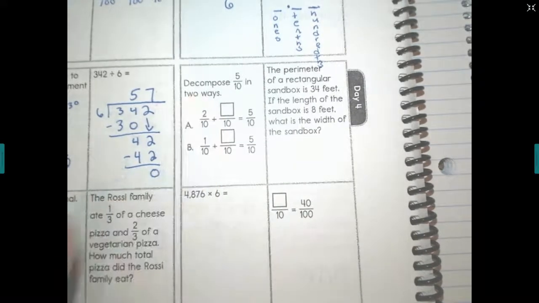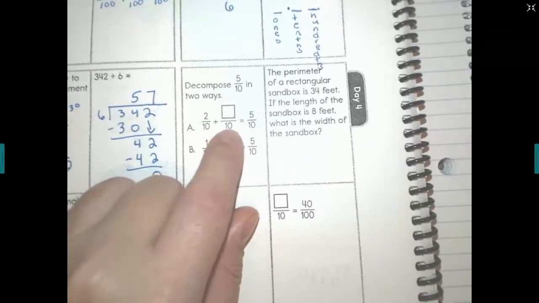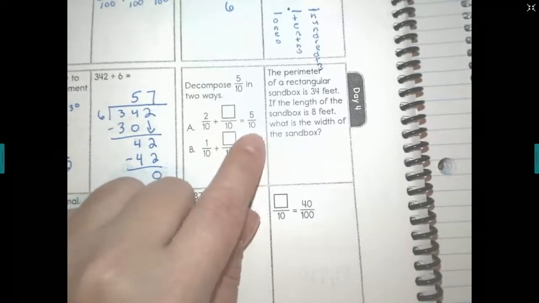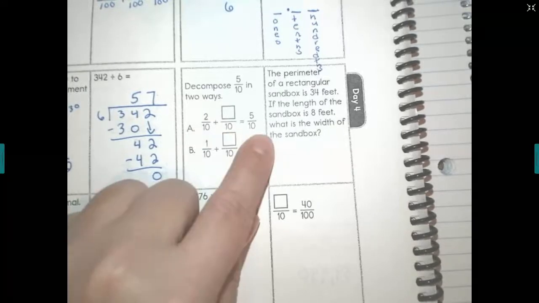It says decompose 5/10 in 2 ways, okay? So decompose just means to break down 5/10 into smaller fractions. So we've got 2/10 plus blank tenths equals 5/10. So how many tenths do I need to add to 2/10 to get to 5/10?